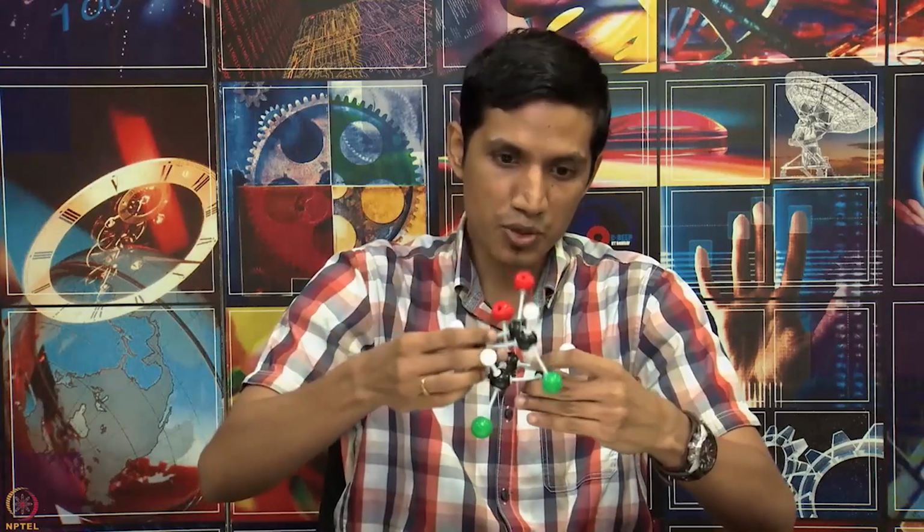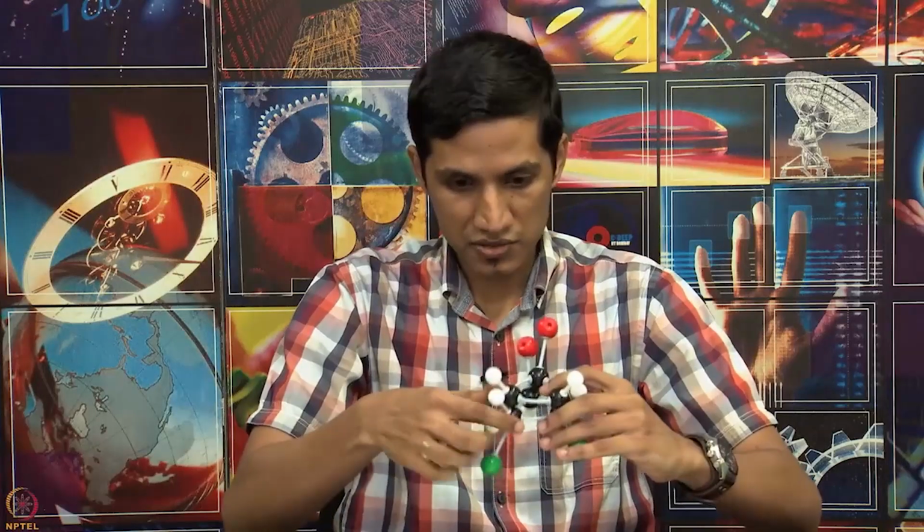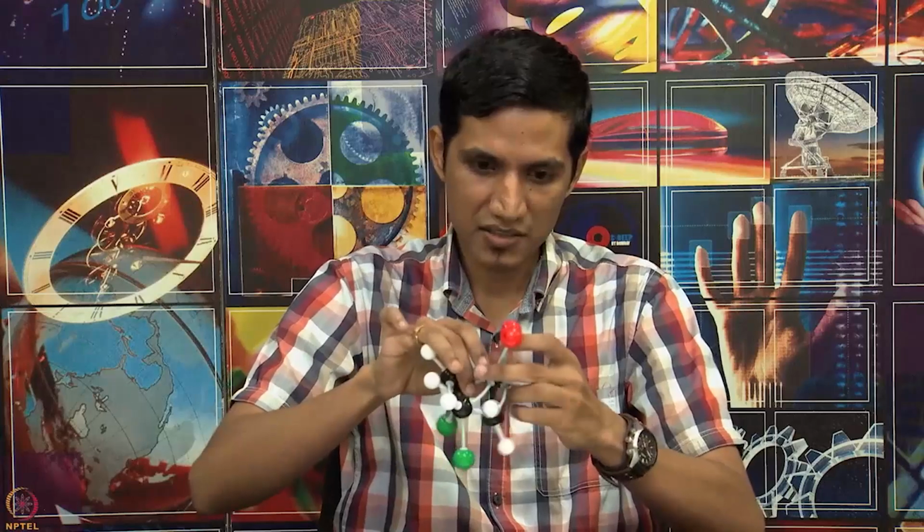So let me try and put one on top of each other now. So I am trying to put one on top of each other. Here, in this sort of mashed geometry, I have been able to put the red ones together. The red atoms are coinciding with each other, but you can see that the green is now on top of the white, and similarly here the white is on top of the green. So that means these are actually non-superimposable mirror images of each other, 1 and 2.